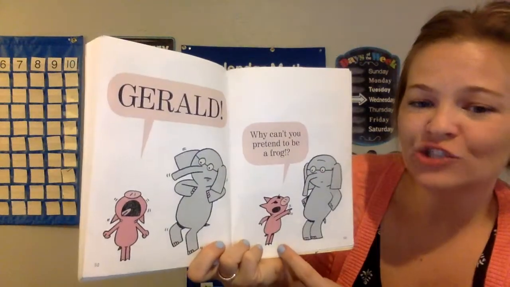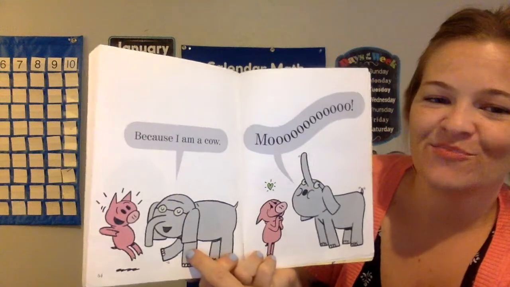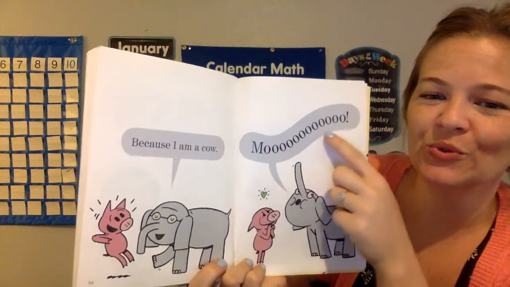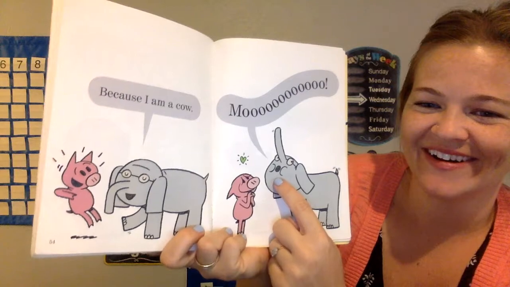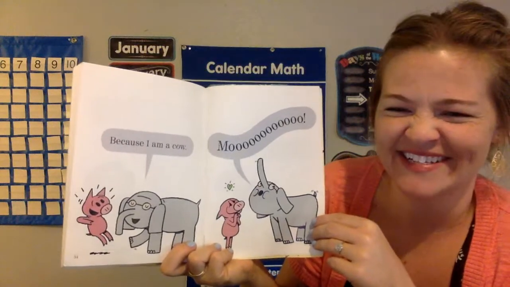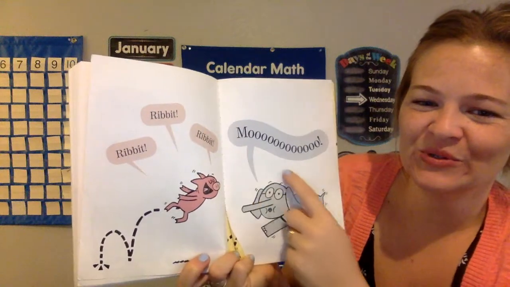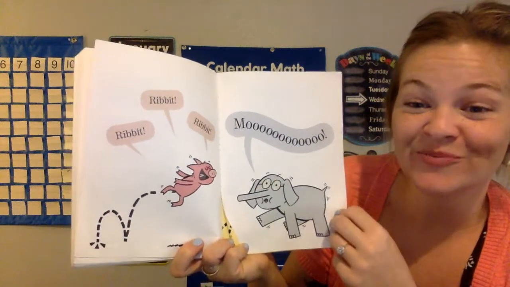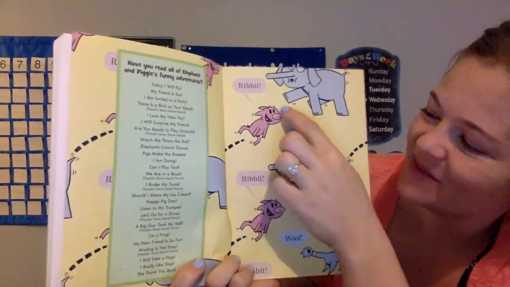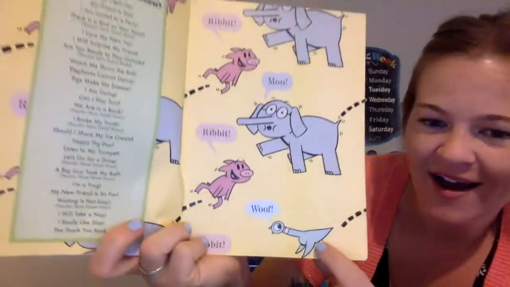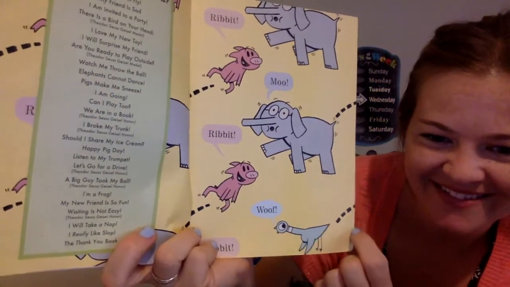Gerald, why can't you pretend to be a frog? Because I'm a cow. Moo. And look, Piggy's looking at Gerald with a heart, thinking, oh, my friend is great. Ribbit, ribbit, ribbit, moo. They're both pretending. And the back is a bunch of piggies going ribbit, and Gerald's going moo, and one pigeon. And the pigeon says, woof.